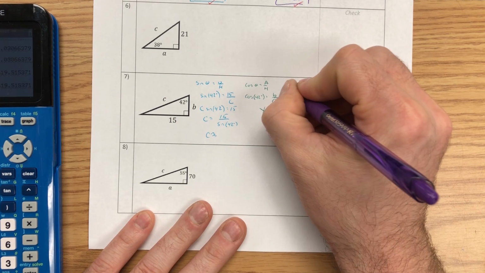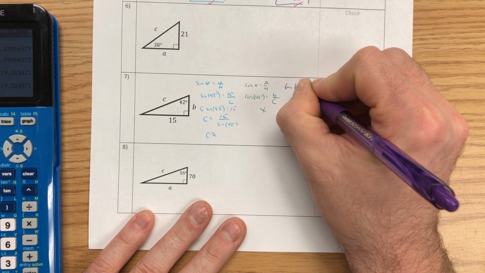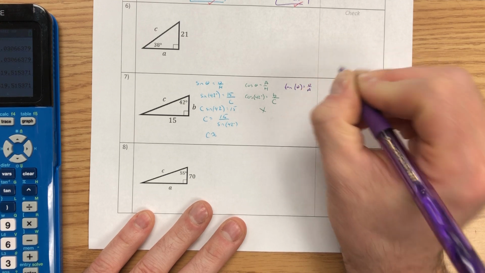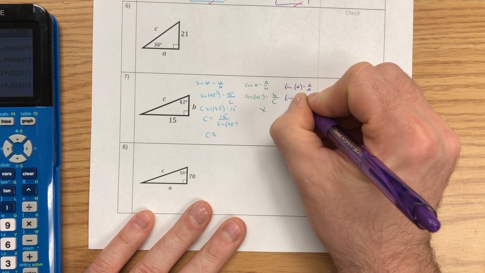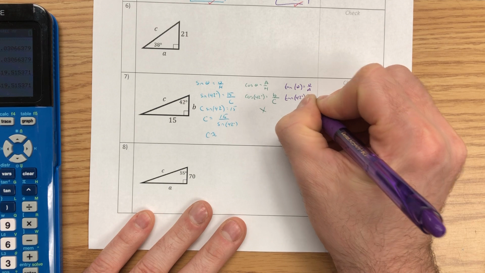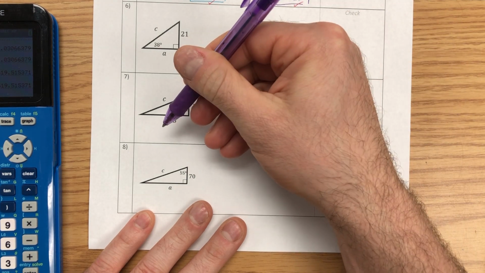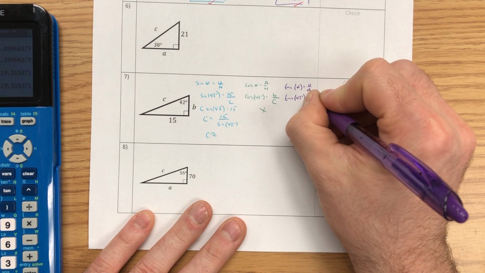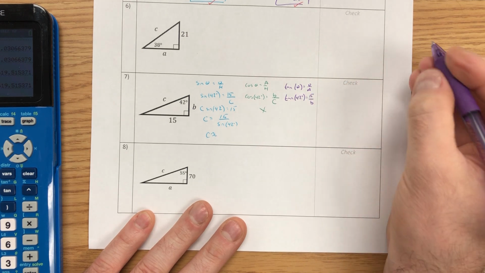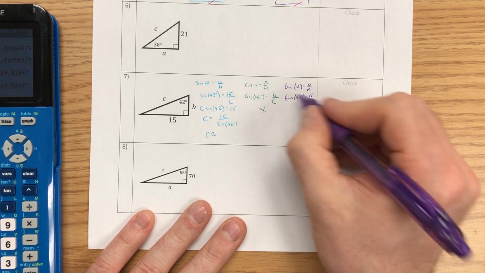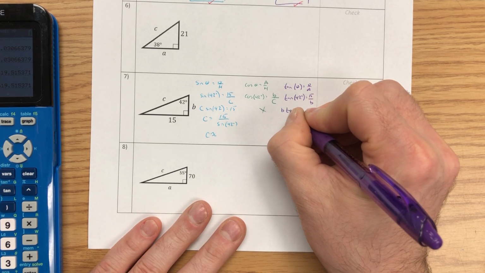Last thing I'm checking out is my tangent. The tangent of 42 degrees takes the opposite, which is going to be 15, over the adjacent, which is b. Boom. One unknown, it's in the bottom, which means 2 steps.